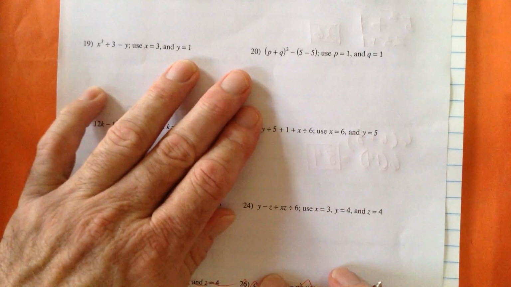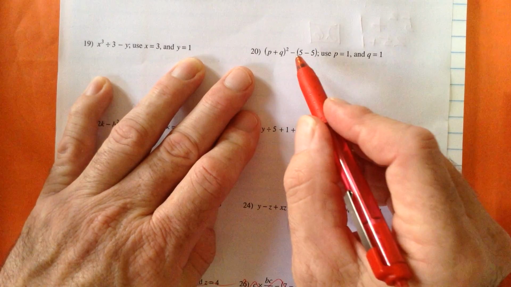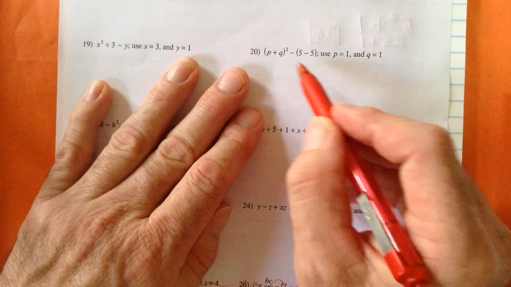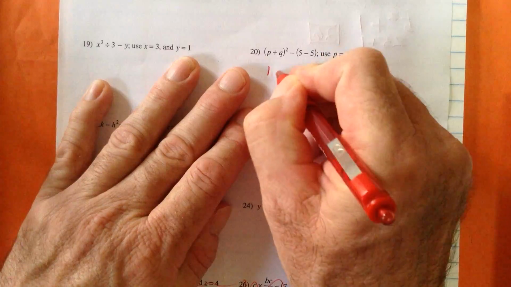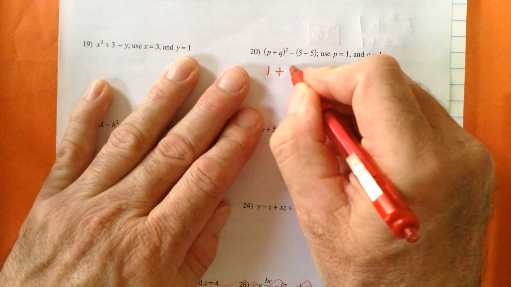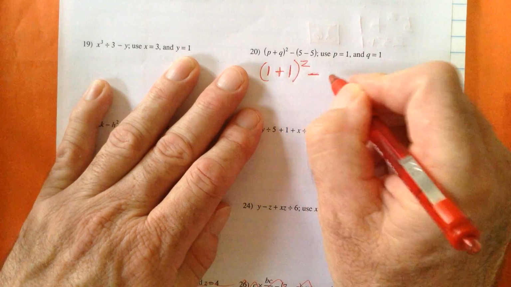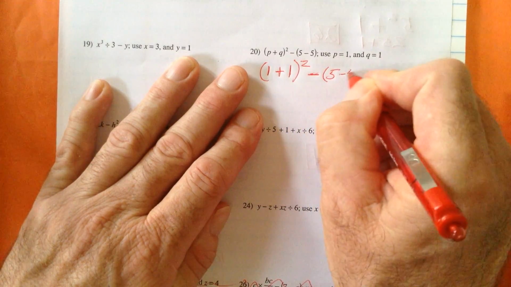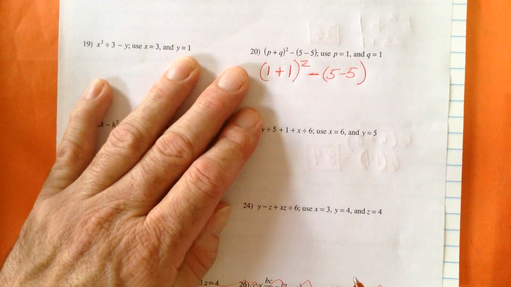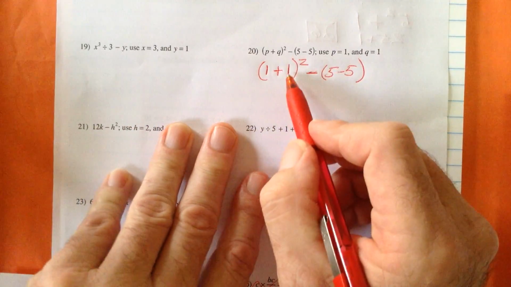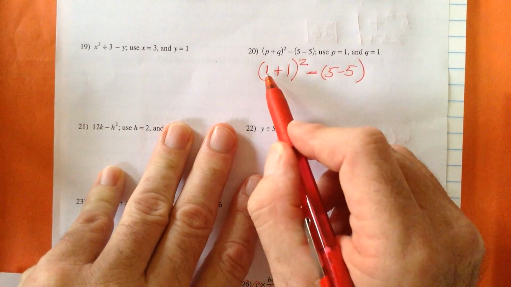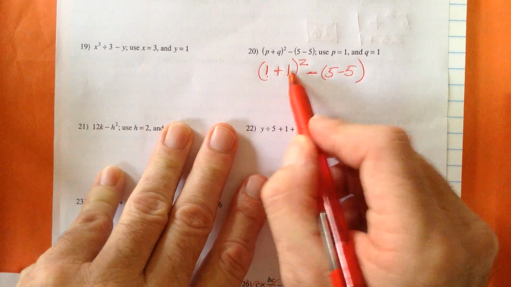Just like this one here, number 20. P would be 1 plus Q is 1, parentheses to the second power, minus 5 minus 5. Okay, so parentheses first before you do that. So 1 plus 1 is 2.